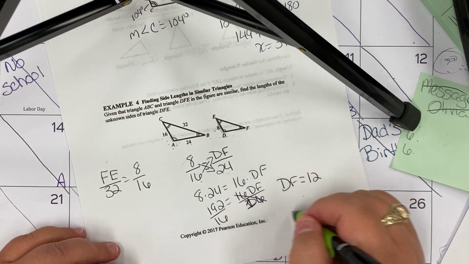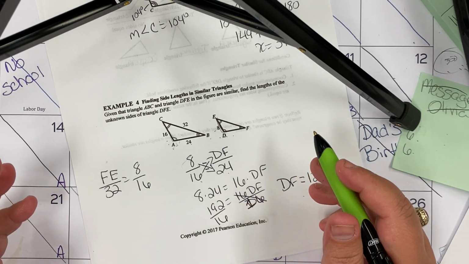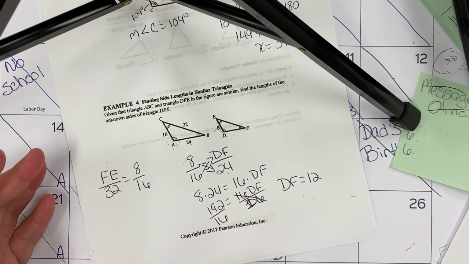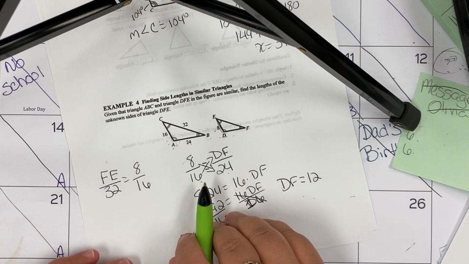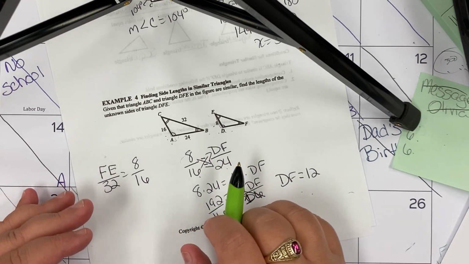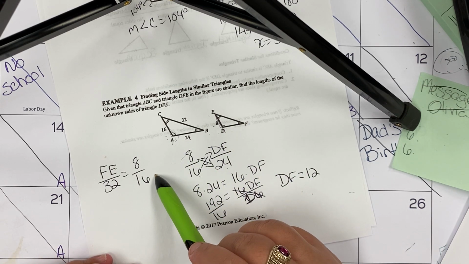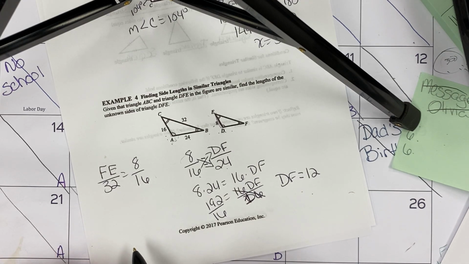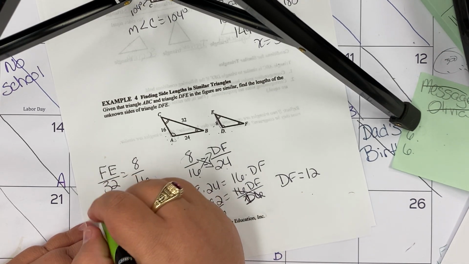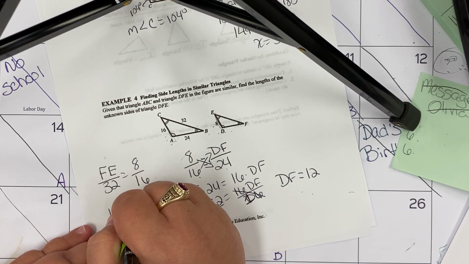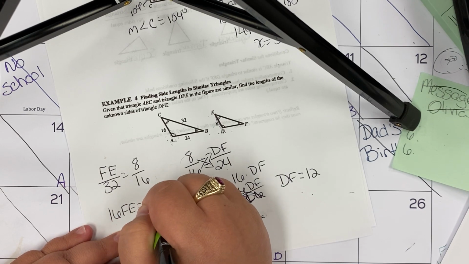Because if you made a mistake here and you said 12 over 24, and you use that information, then your second part of your answer is going to be wrong, and that'd make the whole problem wrong. At least if you made a mistake here but used your information given, I'll be able to give you partial credit on a test. So this will be 16 FE equals 8 times 32.